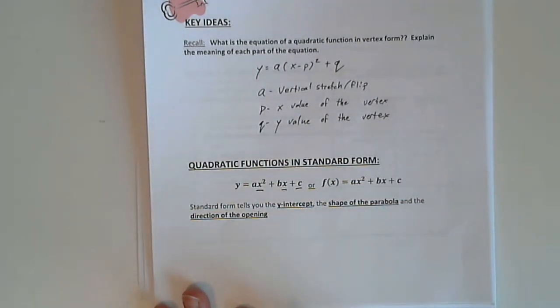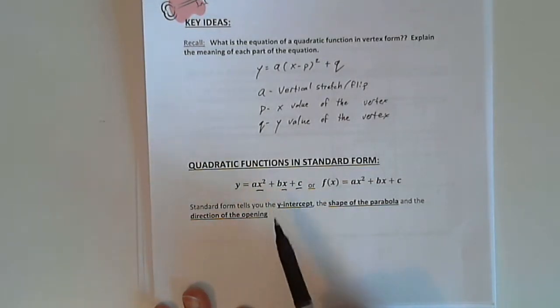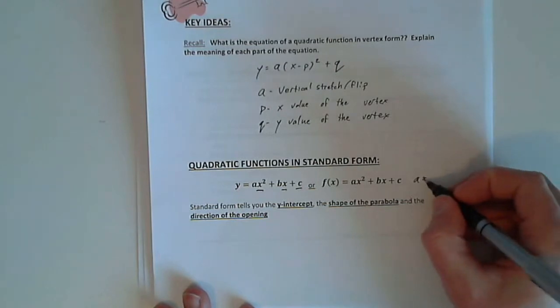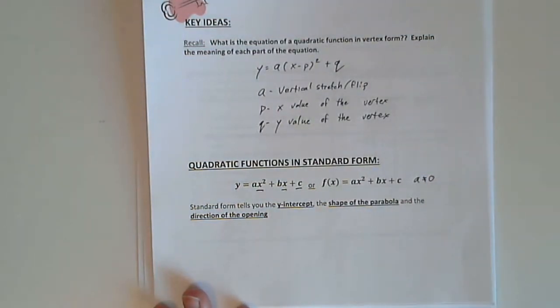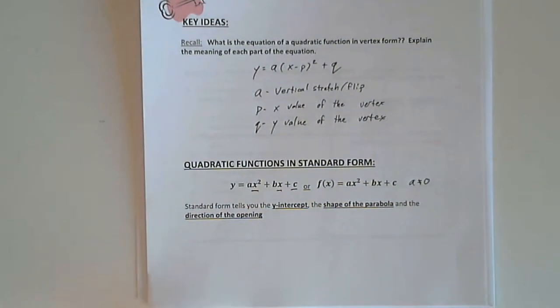The only thing that can't be a 0 is the a. If a were a 0, it wouldn't be a quadratic anymore. This whole term would go away and it would be just a linear function. So a has to not be 0, and sometimes you see that as a restriction. Sometimes they say as long as a is not 0, then this thing is true. This is function notation. You'll learn a lot about that next year.